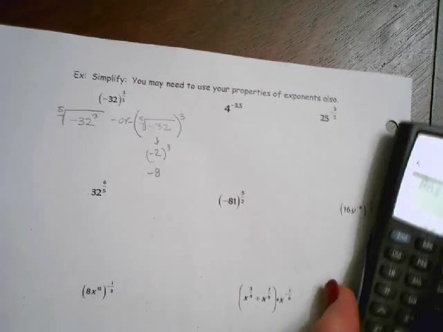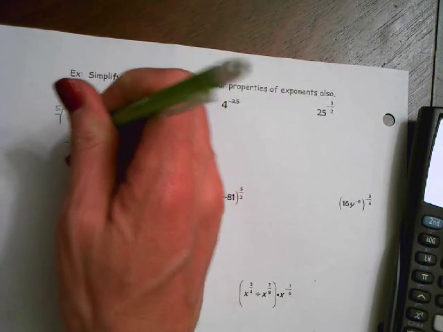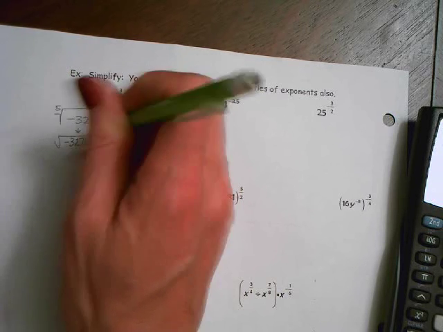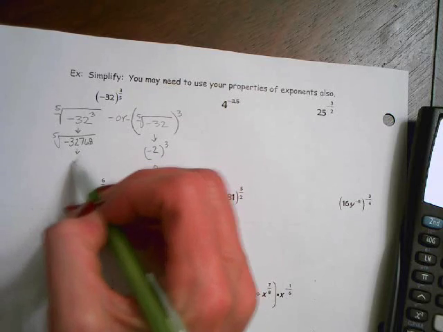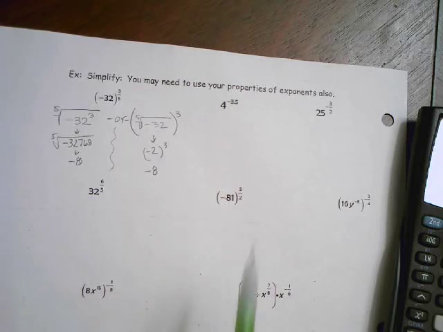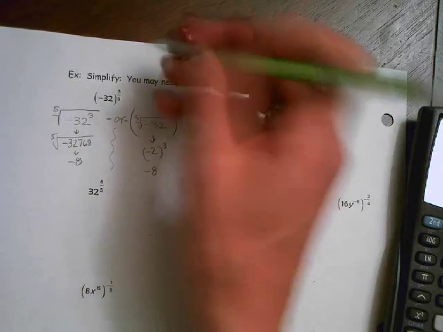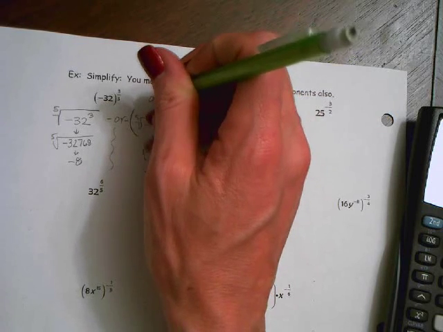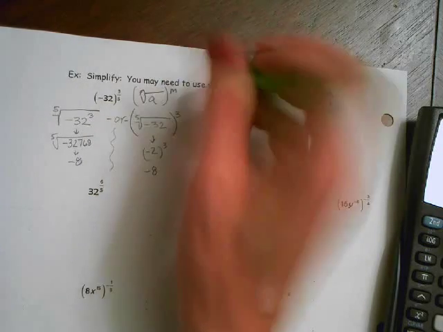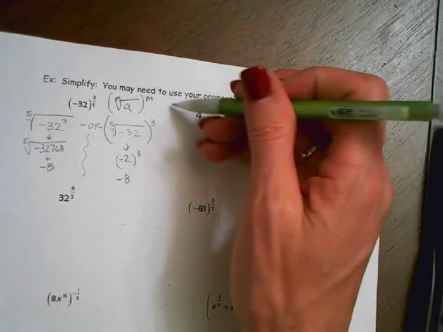When I did this one, negative 32 to the third power was negative 32,768, and then I take the fifth root of it, and the answer is negative 8. So in the end you get the same answer, so you can decide which one you like better, but usually when you're dealing with numbers, the nth root of a, all raised to the m power, is the better format. Okay? Alright, so let's look at the next one here.